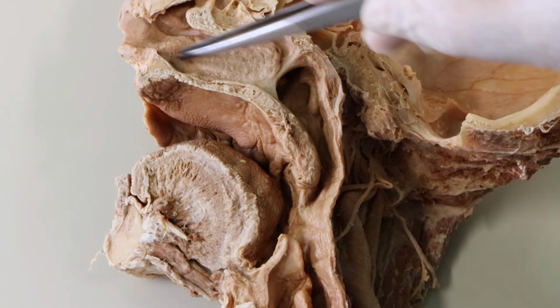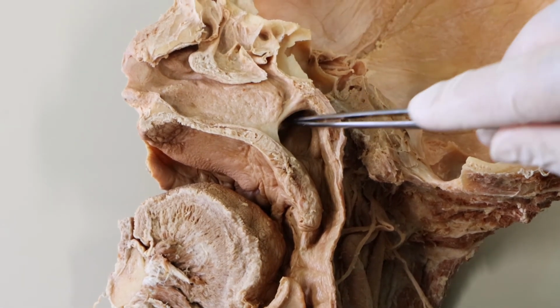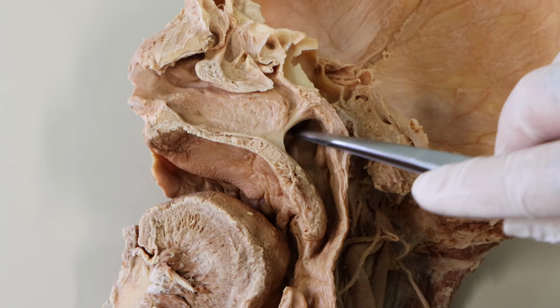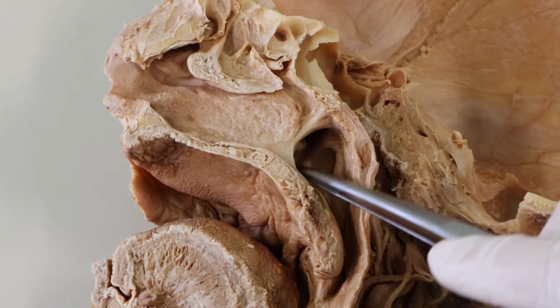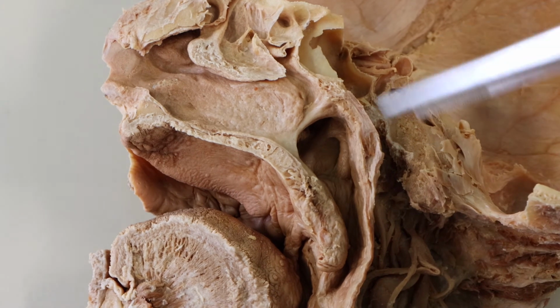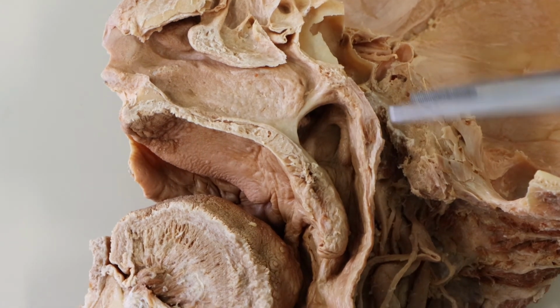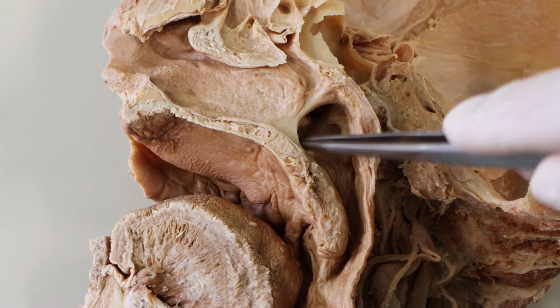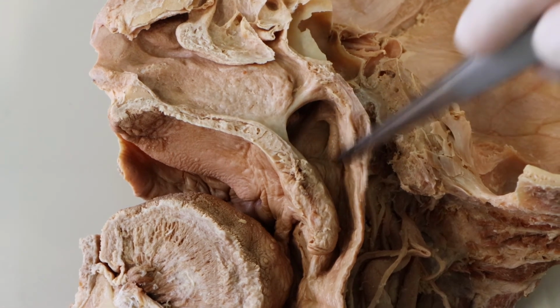Here is the nasal cavity, and here my pincer is now inside the nasal cavity through the opening which is called choanae. Here is the choanae, or sometimes they also call it shuana, but I like choanae. So here is the nasopharynx again.